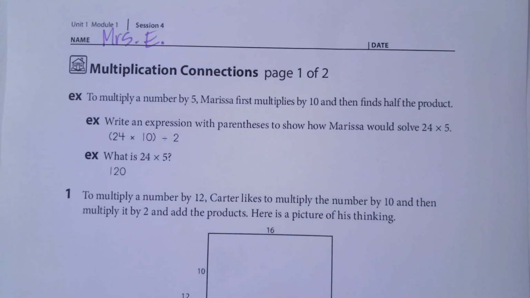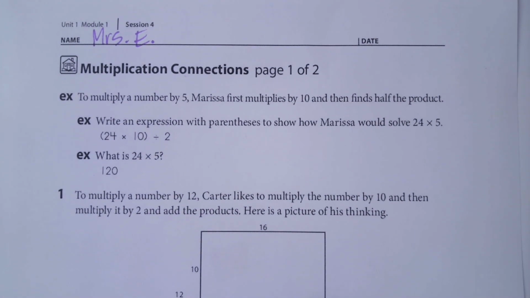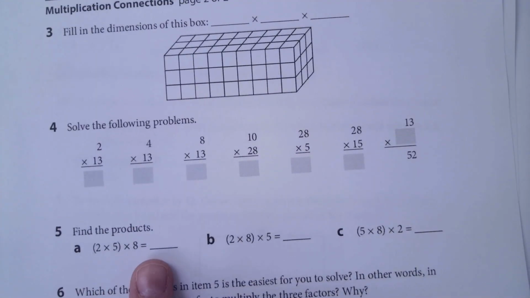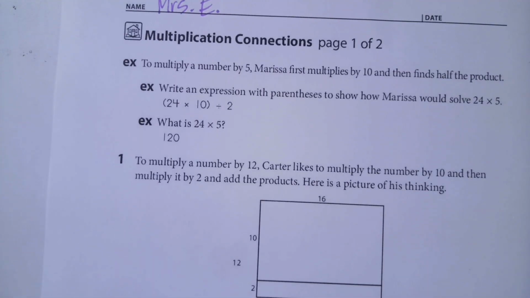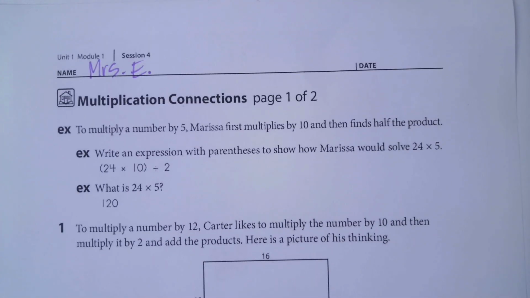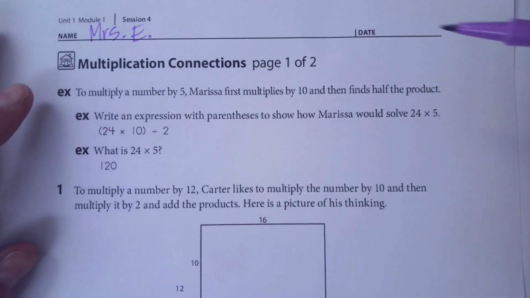And on this page in your fifth grade book, we're going to be using all of our multiplication models that we've been reviewing and learning, but instead of multiplying just 2 numbers, often here we'll be multiplying 3 numbers. On the back here we'll be multiplying 3 numbers. So we'll look at that when we get there. But let's look at these multiplication connections.